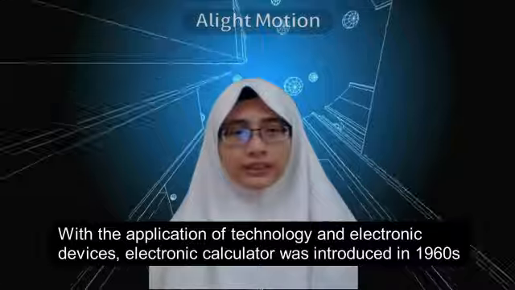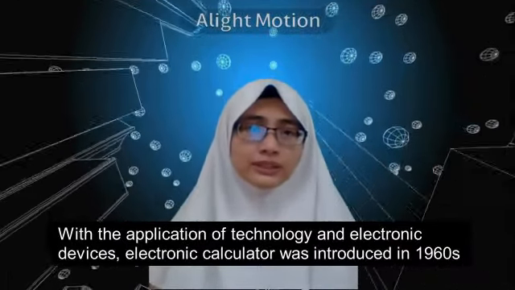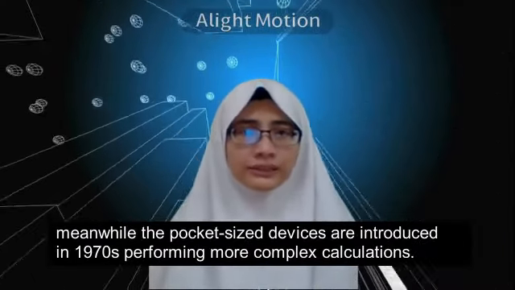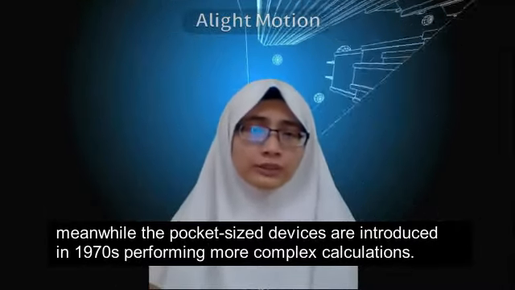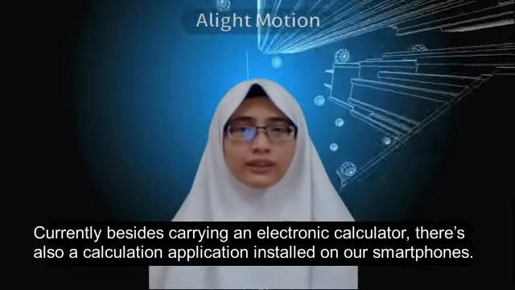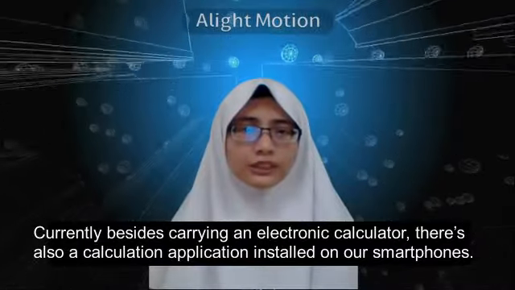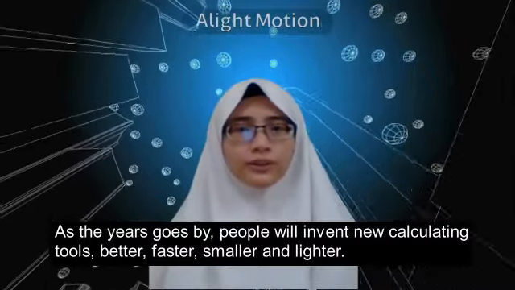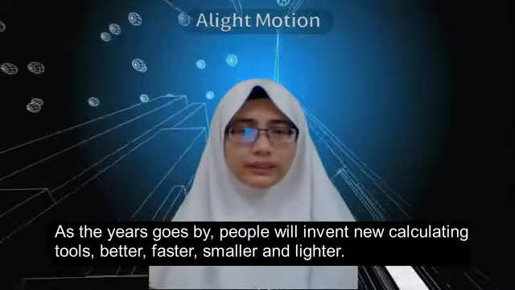With the application of technology and electronic devices, the electronic calculator was introduced in the 1960s. Meanwhile, pocket-sized devices were introduced in the 1970s, performing more complex calculations. Currently, besides carrying electronic calculators, there are also calculation applications in our smartphones. As the years go by, people will invent new calculating tools, better, faster, smaller, and lighter.